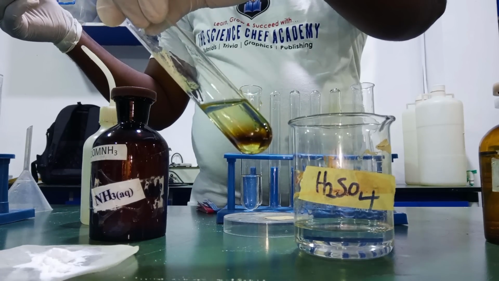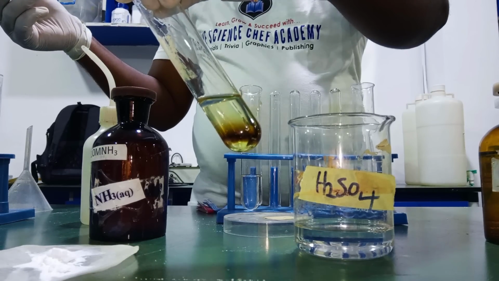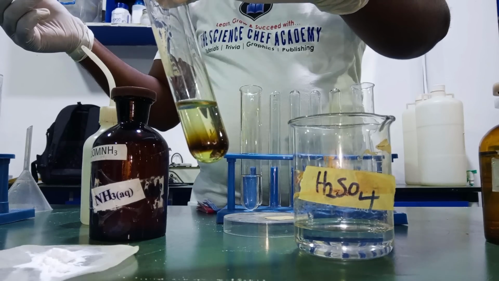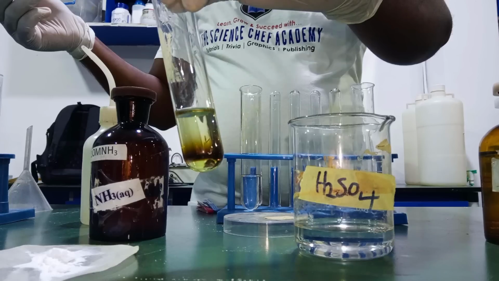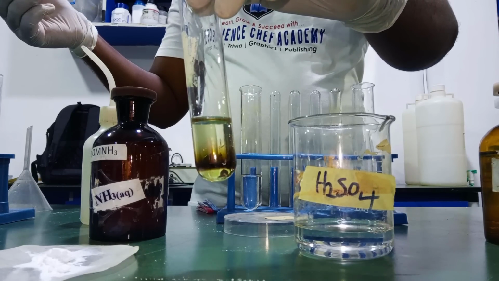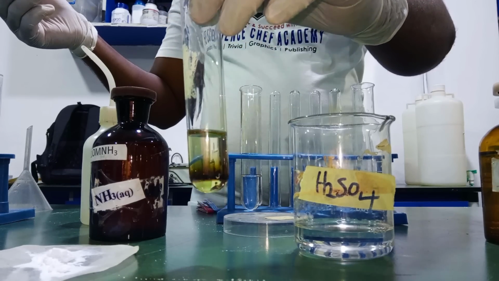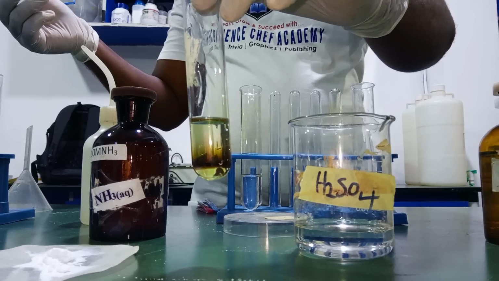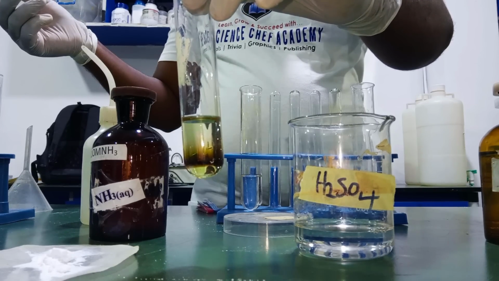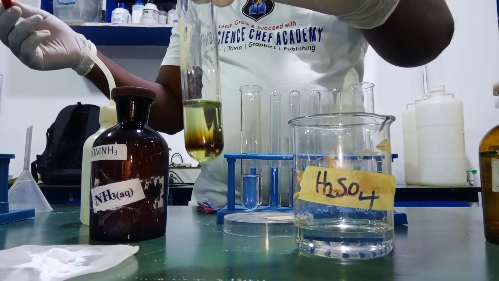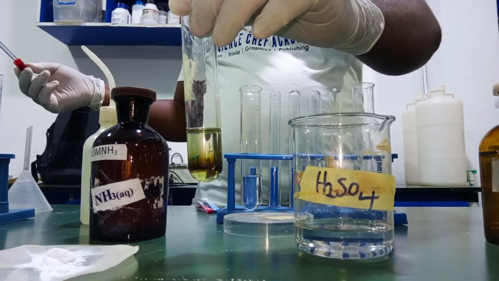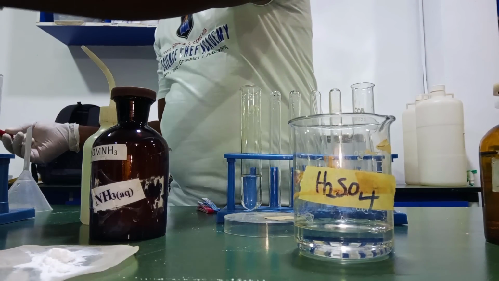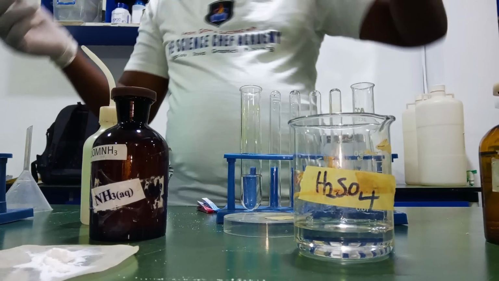Now raise it gently, gently. Wow, this is beautiful. The brown ring forms at the junction of the aqueous and the acid layer. Can you see it? Wonderful. All right. So that confirms the presence of the nitrate ion. Okay. So we are done with that test. So let's drop that and now move on to our residue.